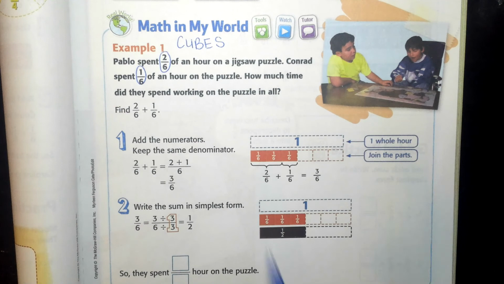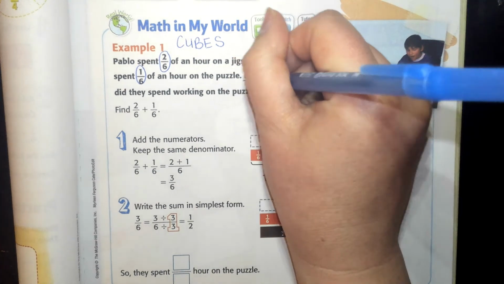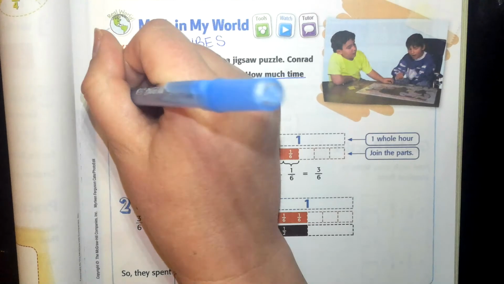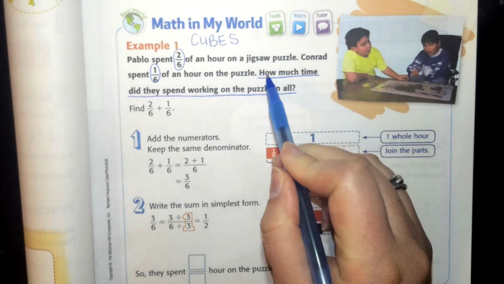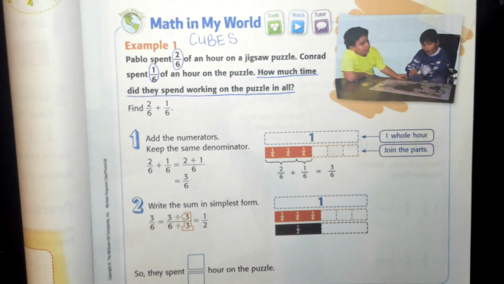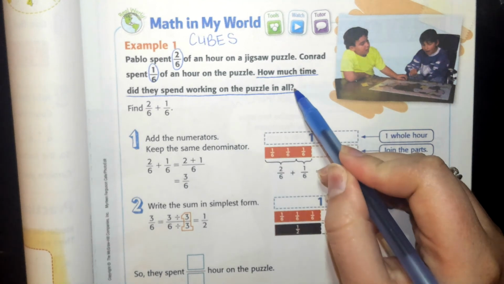The next thing is to underline the question. So I'm going to ask myself, where in this problem do I see a question? I know questions are indicated by a question mark. We often also will see a question-like word similar to how. So the question here is, how much time did they spend working on the puzzle in all? My question mark reminds me that this is the question.